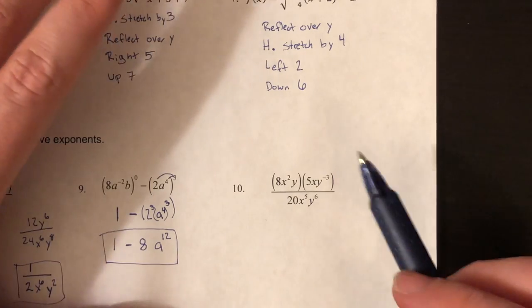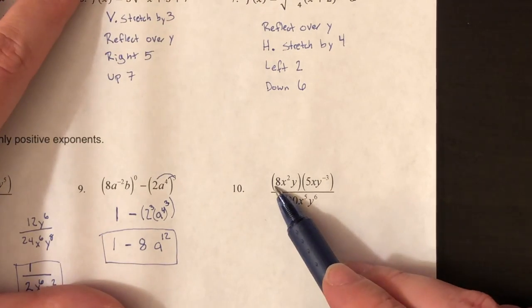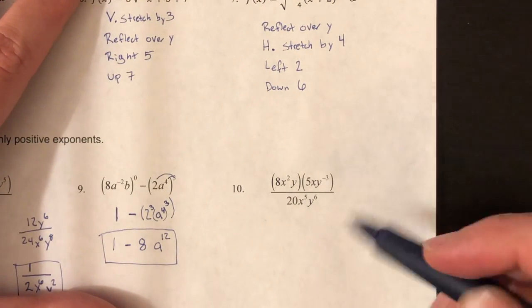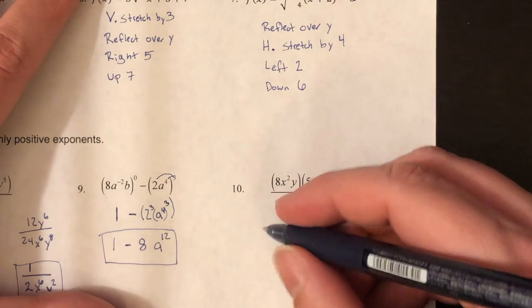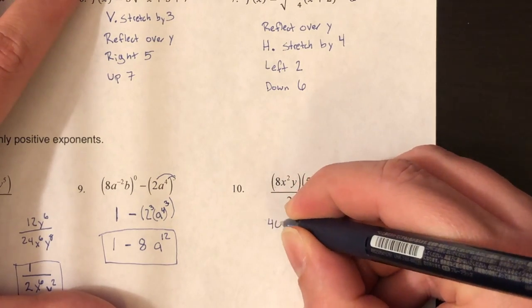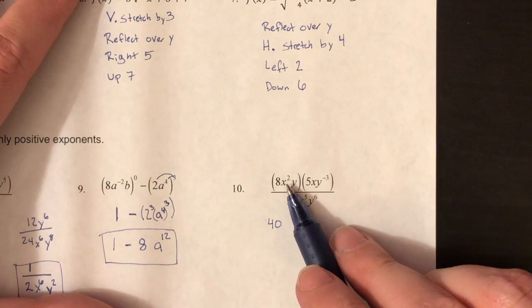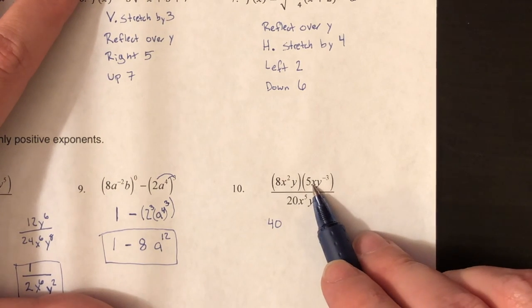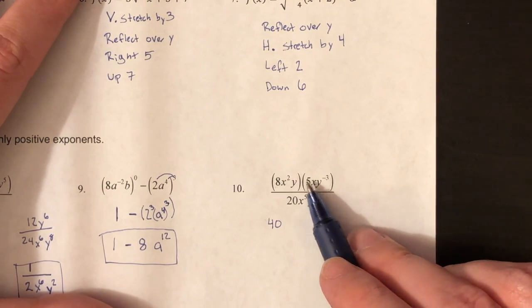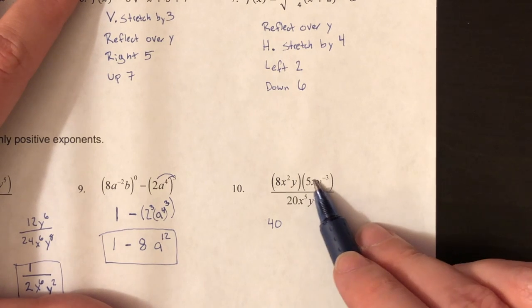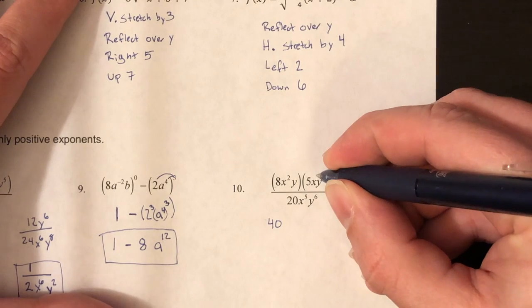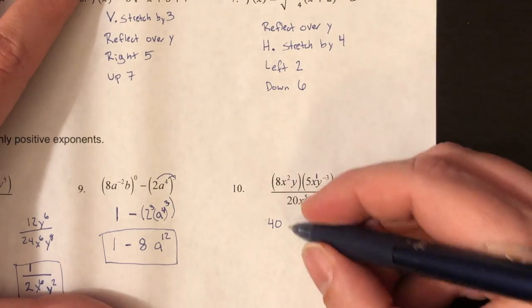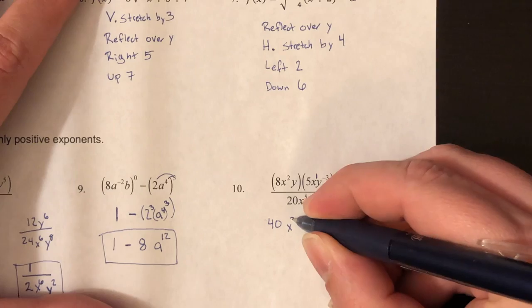For 10, once again, coefficients are going to multiply. So 8 times 5 gives me 40. When I have same bases, I add their exponents. So this is an exponent of 2. This one that doesn't have a number shown is an exponent of 1. So 2 plus 1 is going to be an x to a power of 3.